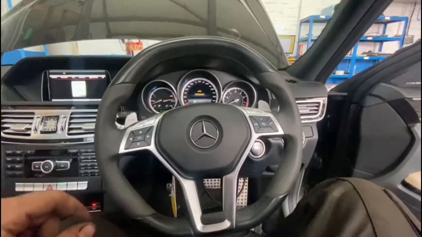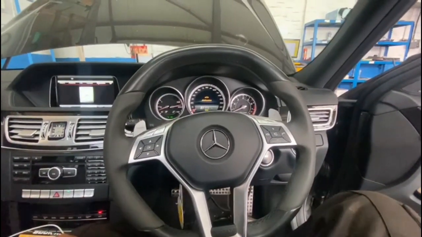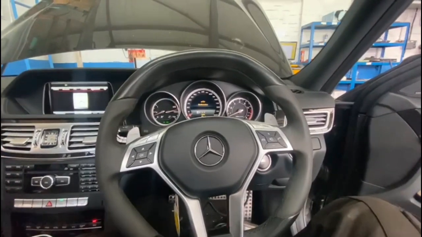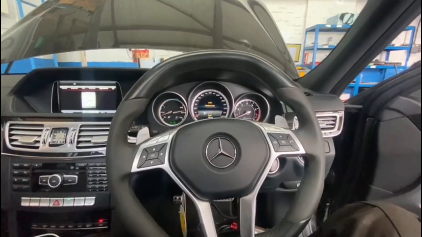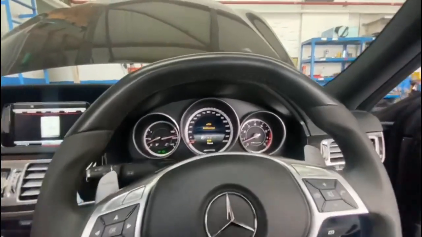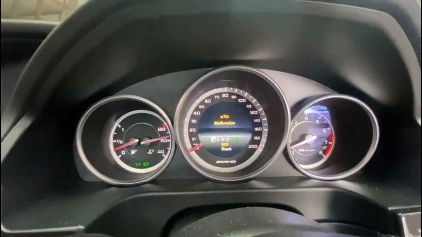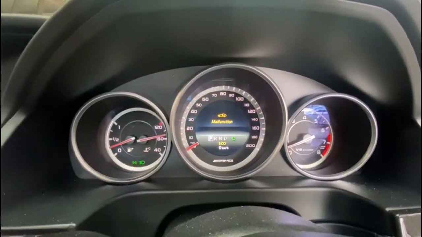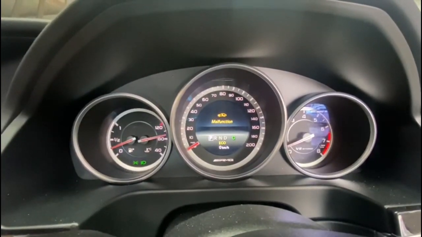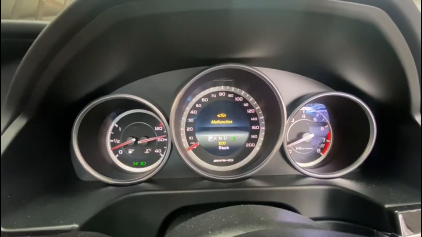Okay guys, here we have a 2015 E-Class W212 E63 AMG V8 bi-turbo, and the problem is with the air suspension. As you can see, it gives a malfunction fault on the dash. Now we're going to plug it up on a diagnostic, see what it shows, run some tests and take it from there.